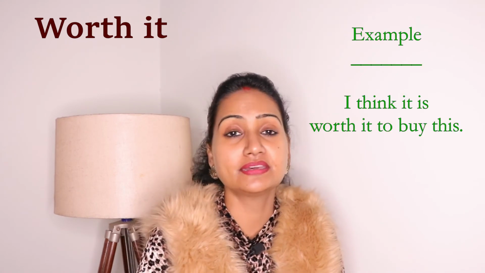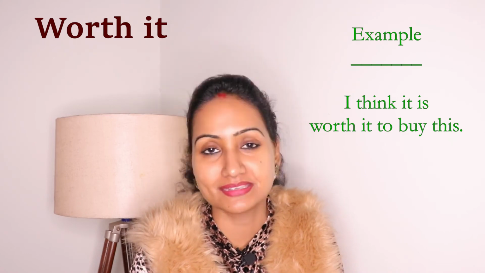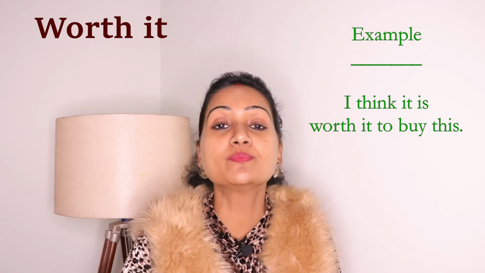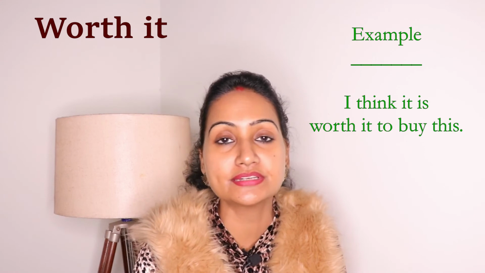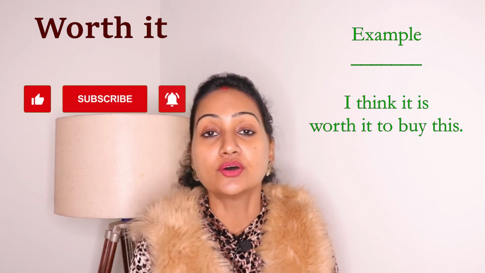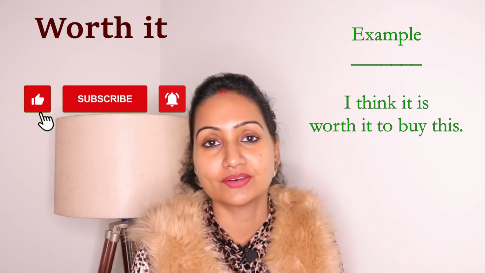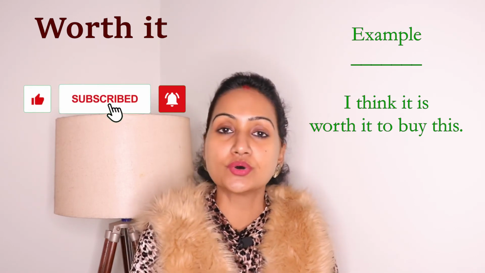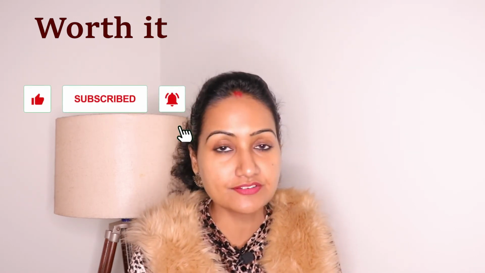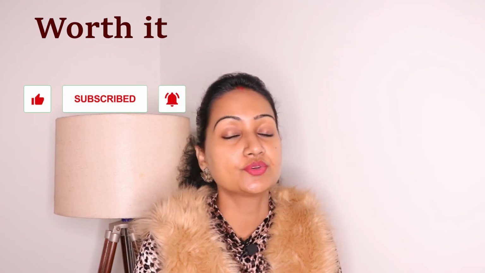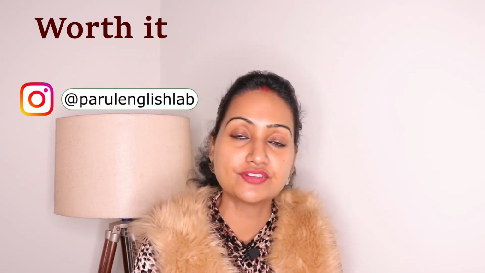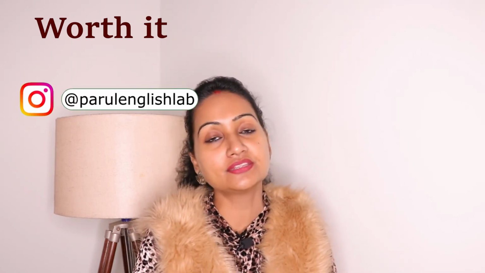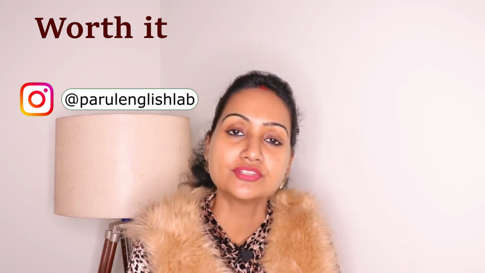Now let's look at this example. What do you think? Should I buy this dress? At this cost, I think it is worth it to buy this. It is worth it to buy this. So here after worth it, I'm using an infinitive. Worth it to buy. So after worth it, you can use an infinitive, but after worth, you cannot use an infinitive. Then you can either use a noun or a gerund.